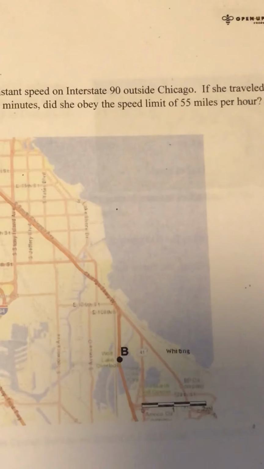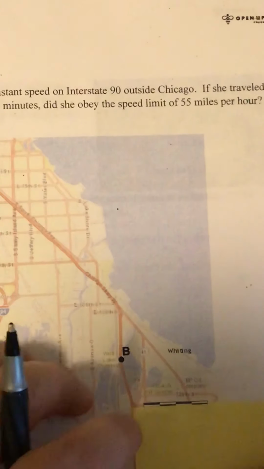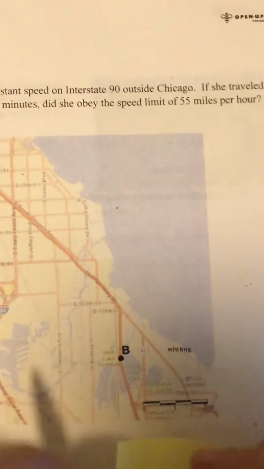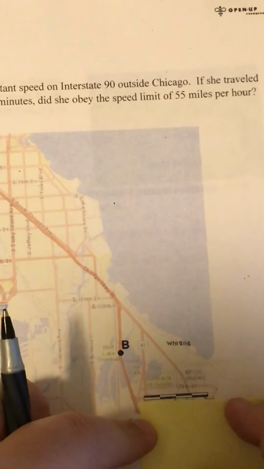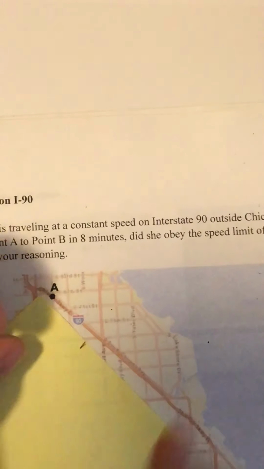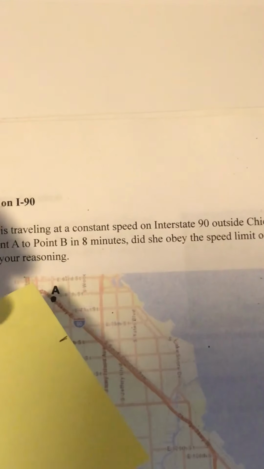So if you look really closely, I'm going to measure the scale using this Post-it note here. So I'm going to mark it as close as I can using this Post-it note. So from A to B, I'm going to make some markings. And this scale says 0 to 2 miles.